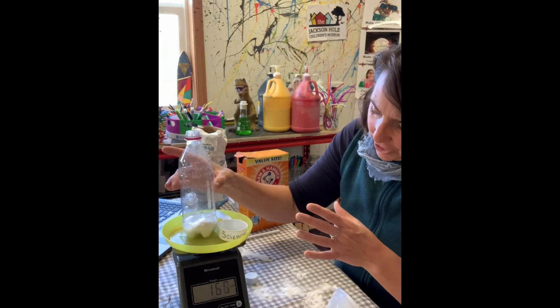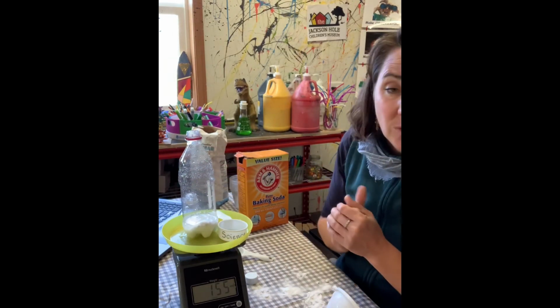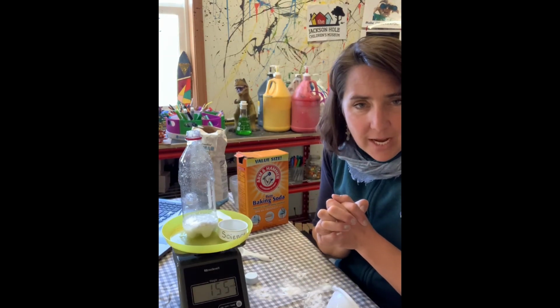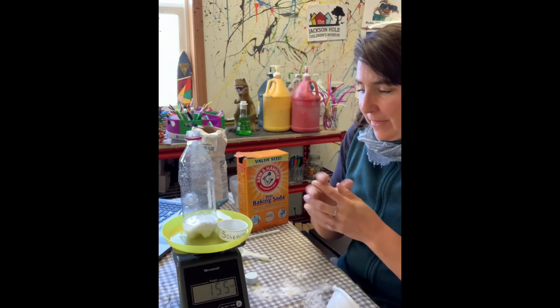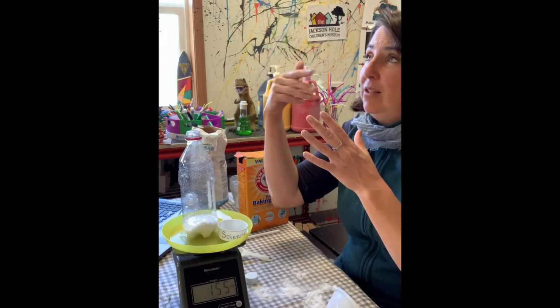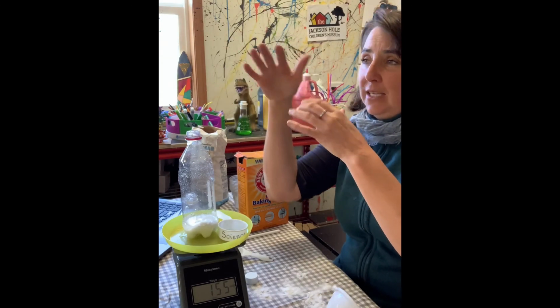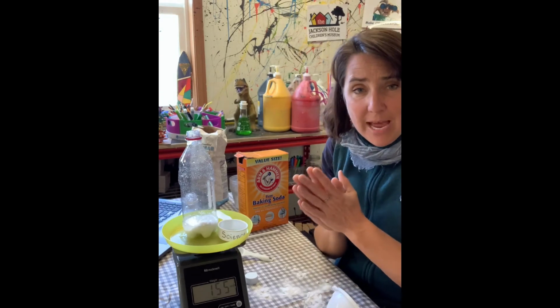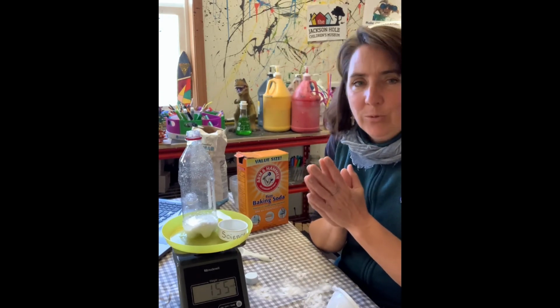So if I change this a little bit, it did go down to 155, which, you know, maybe that's the carbon dioxide escaping, but that's one way that we can see, and I can smell kind of the vinegar, carbon dioxide in the air. So in this case, it looks like the mass changed, but it really didn't.